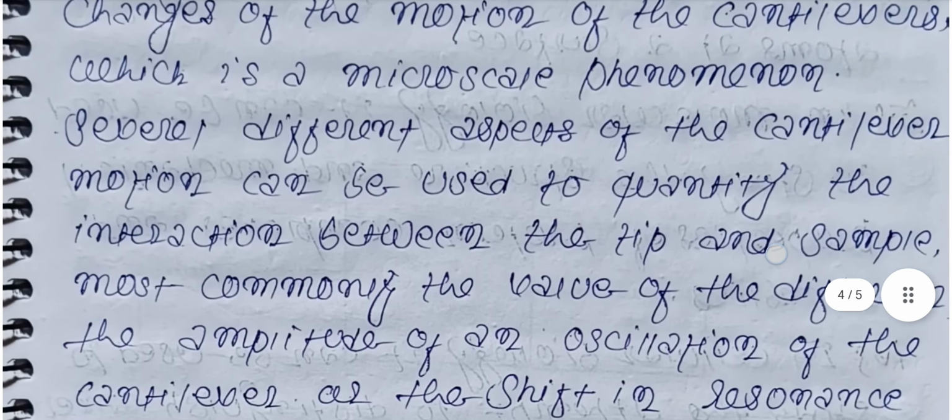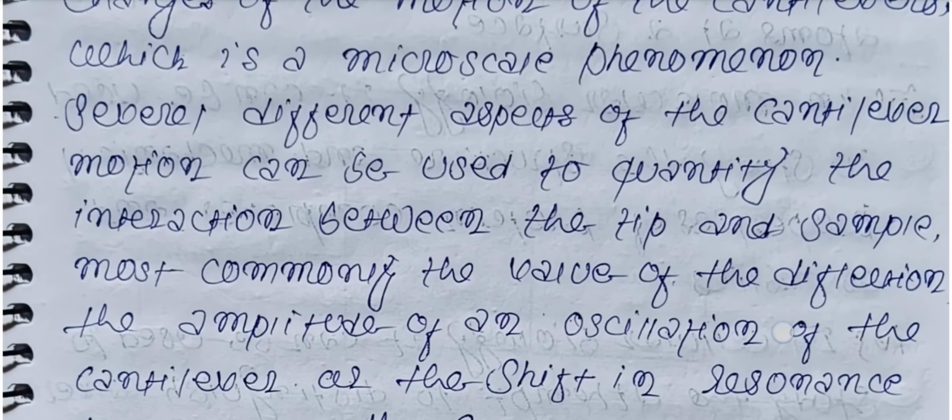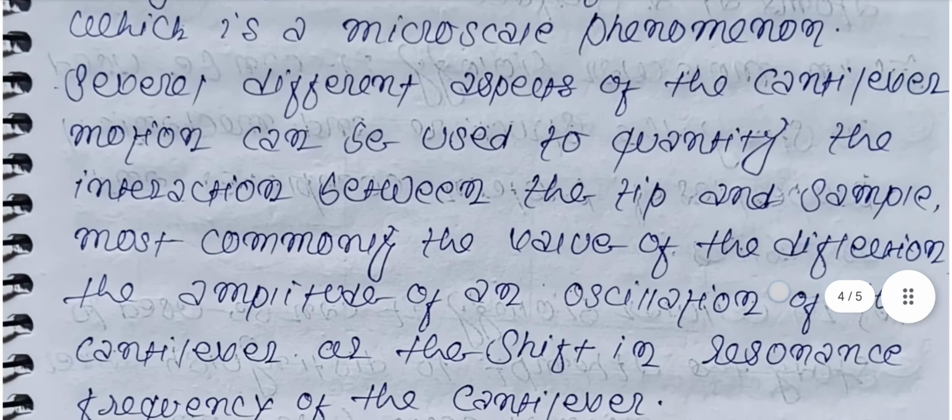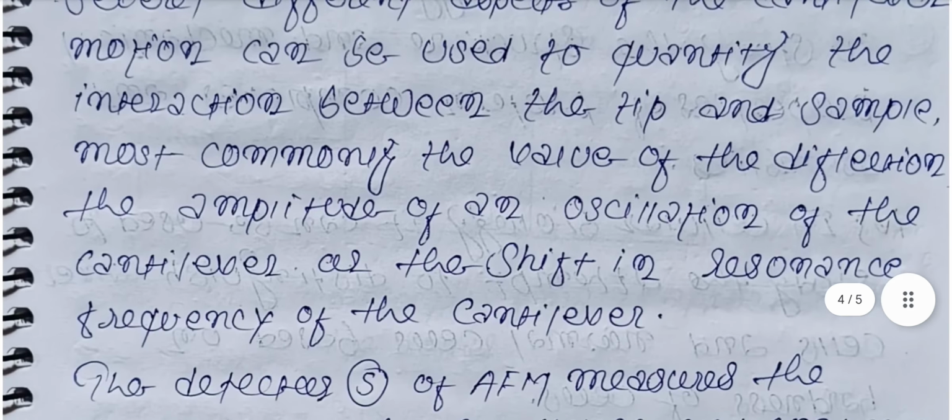Several different aspects of the cantilever motion can be used to quantitate the interactions between the tip and sample, most commonly the value of the deflection, the amplitude of an oscillation of the cantilever, or the shift in resonance frequency of the cantilever.